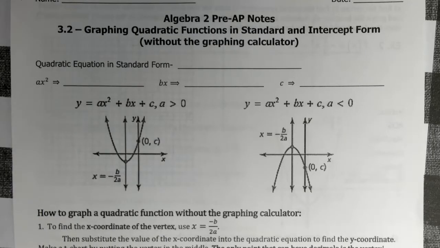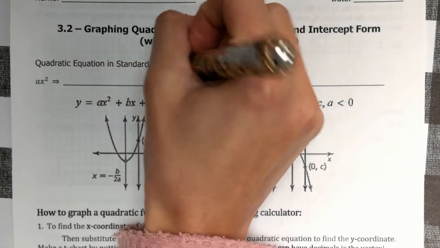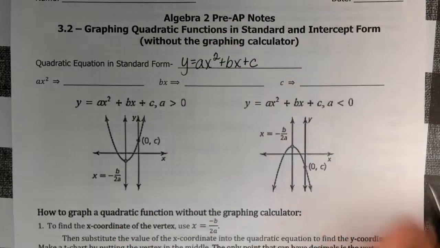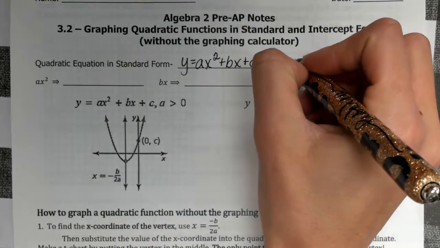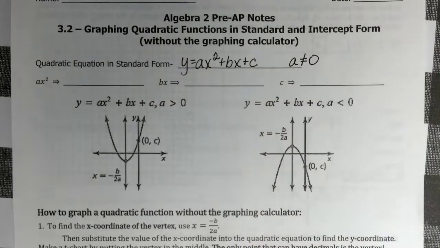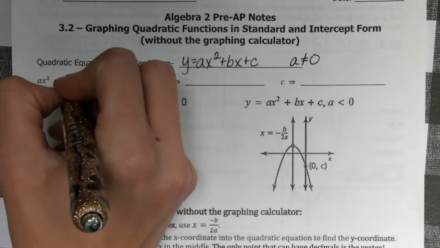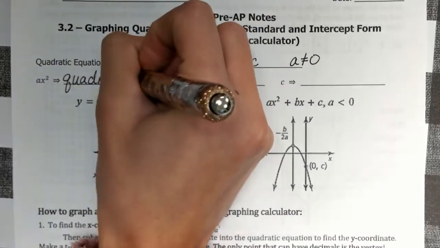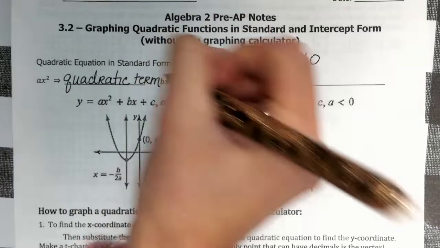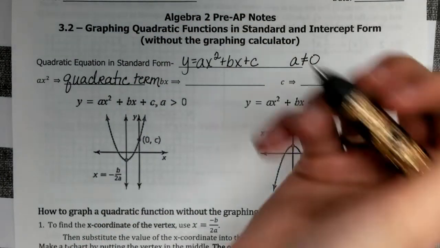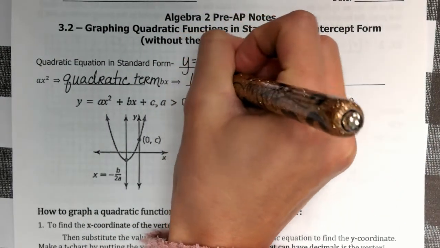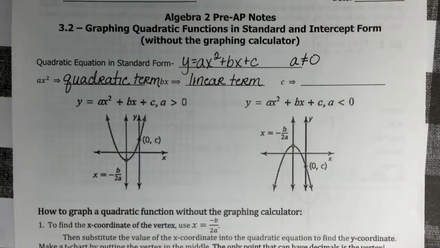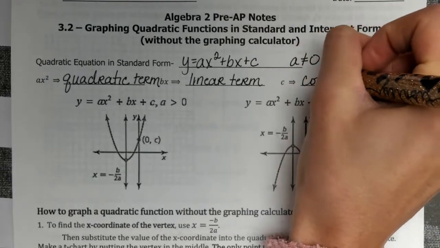So as you know, the quadratic equation in standard form is y equals ax squared plus bx plus c. Okay, and that's when a cannot equal 0 because your ax squared term is your quadratic term. So if a were equal to 0, then you would lose your quadratic part and you'd bump it down to just bx plus c, and that bx is your linear term. So you got to have that x squared for it to be quadratic. And then c is your constant.